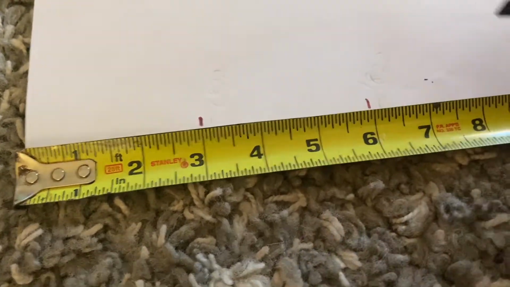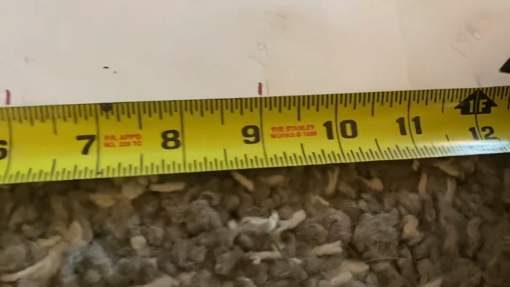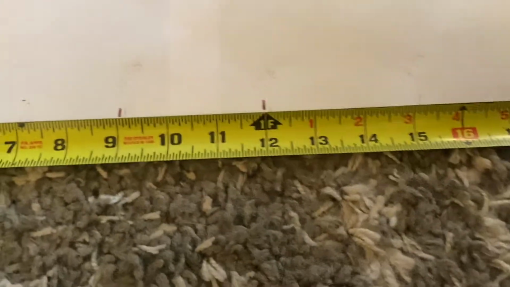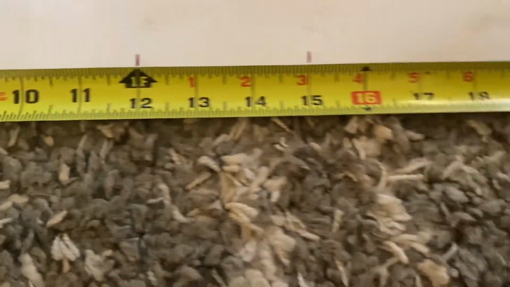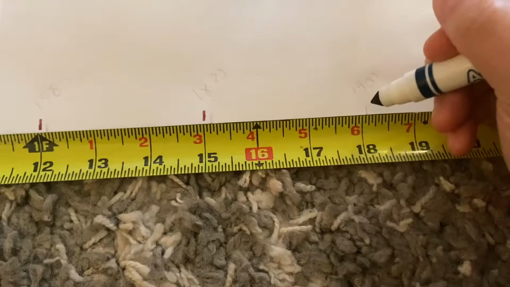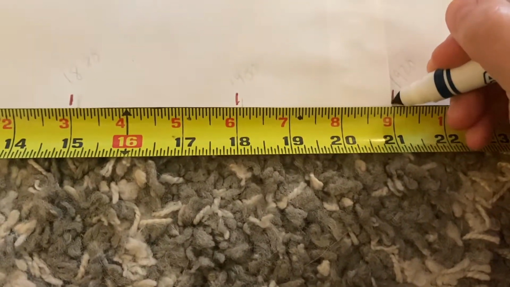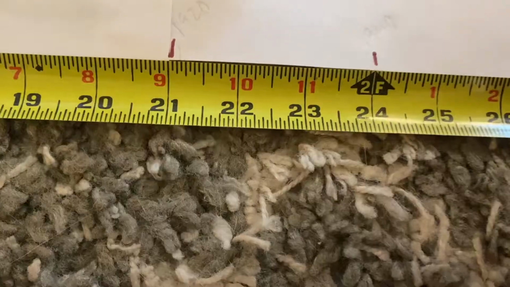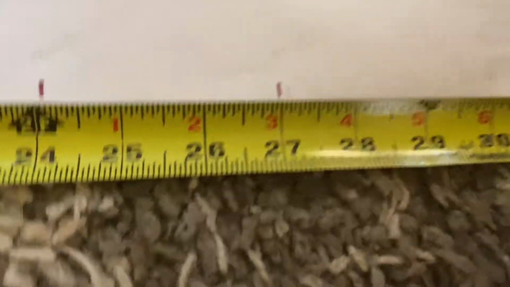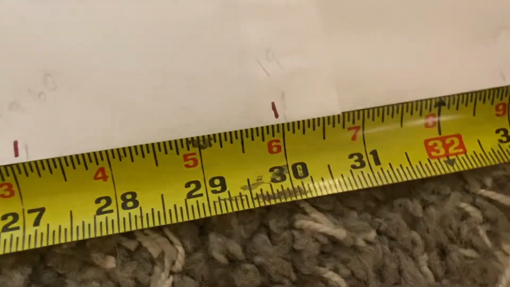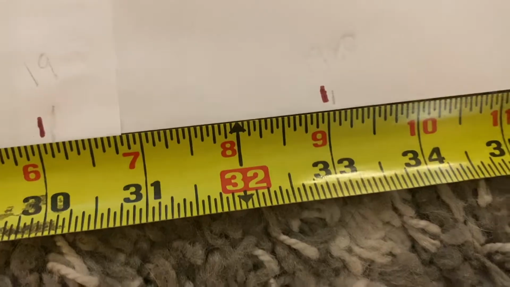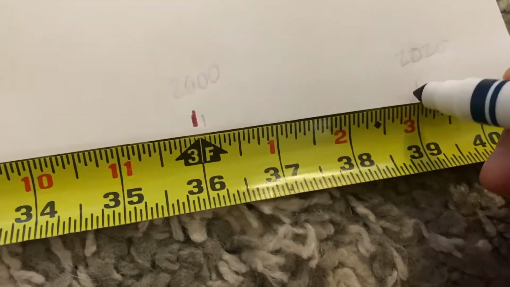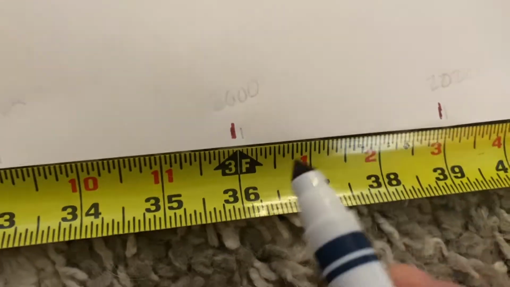So 3, 6, 9, 12, 15, 18, 21, 24, 27, 30, 33, 36, 39. I know I said only 36, but I have room, so I'm going to go one more.